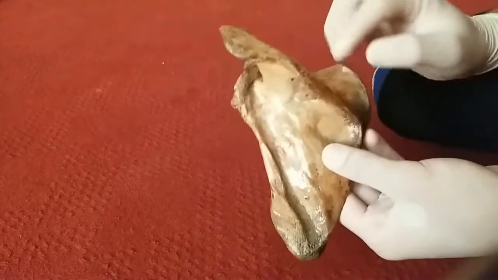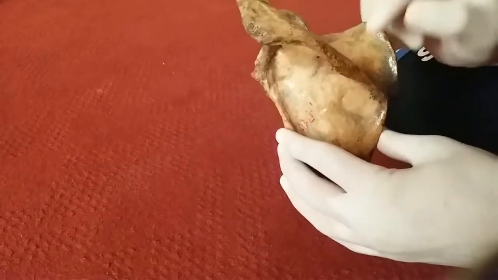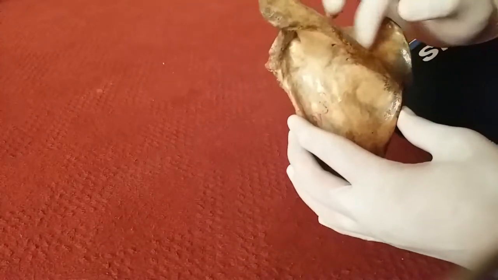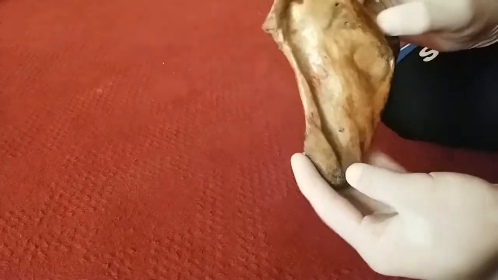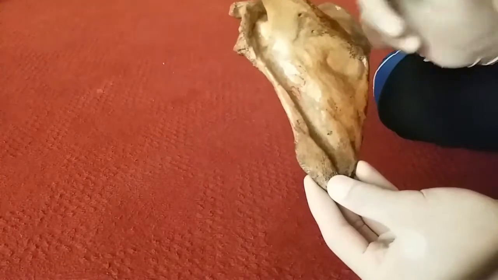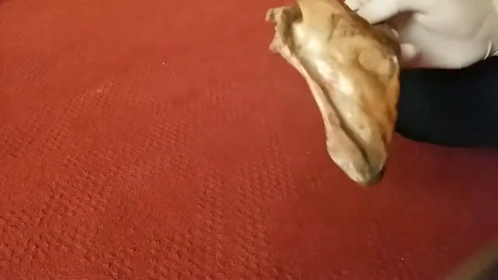From the supraspinatus fossa originates a muscle by the name of the supraspinatus muscle, and this fossa is smaller than the infraspinatus fossa. These fossae are divided by the spine process of the scapula.